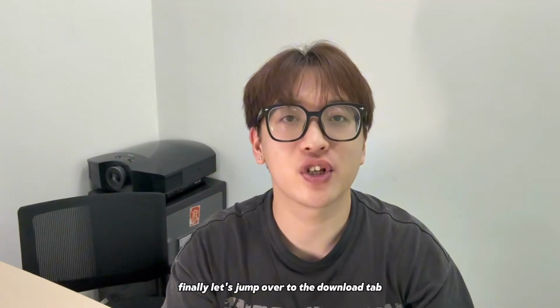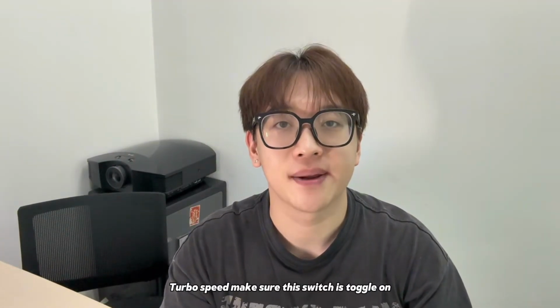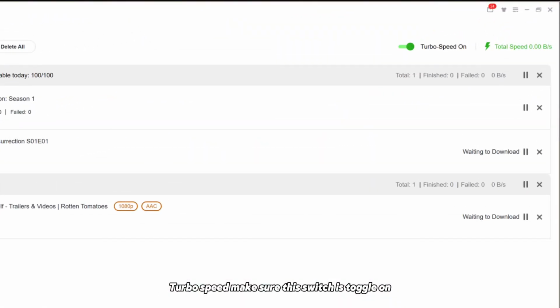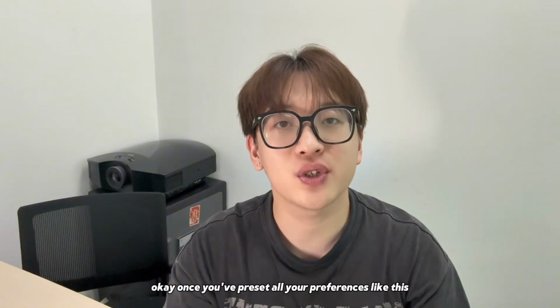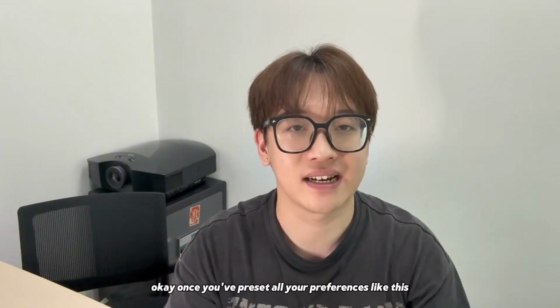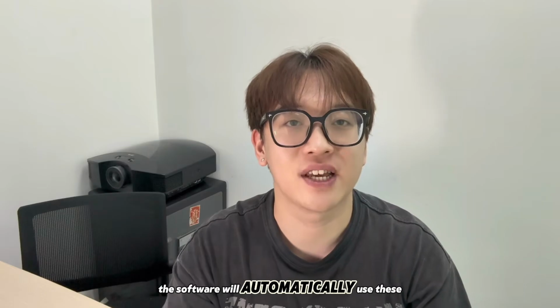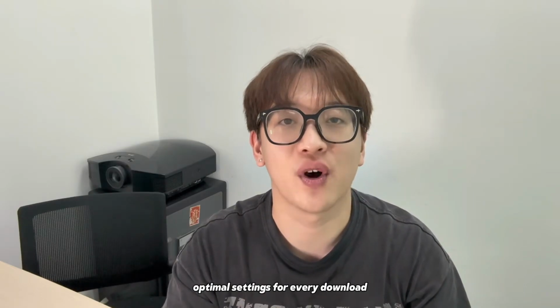Finally, let's jump over to the download tab, Turbo Speed. Make sure this switch is toggled on. It acts like a massive speed boost for single file downloads. Okay, once you've preset all your preferences like this, the software will automatically use these optimal settings for every download.